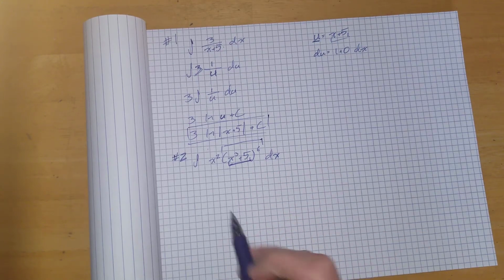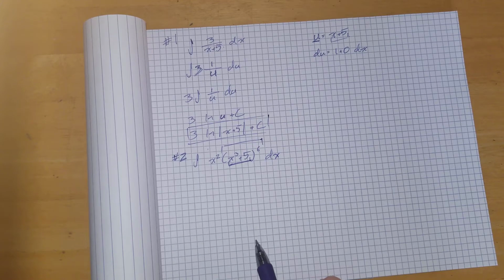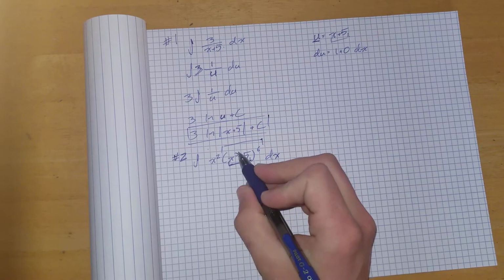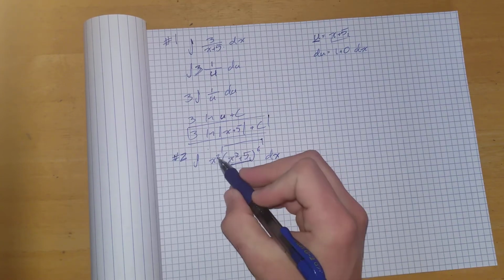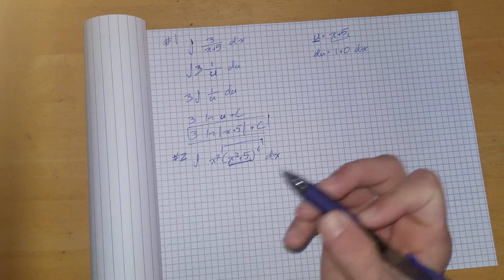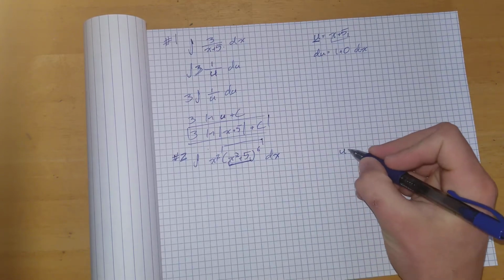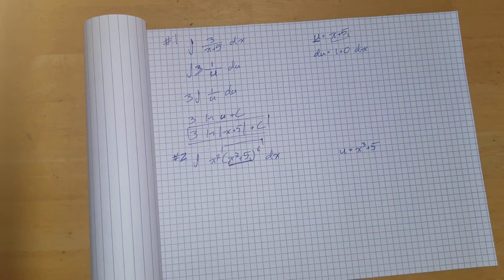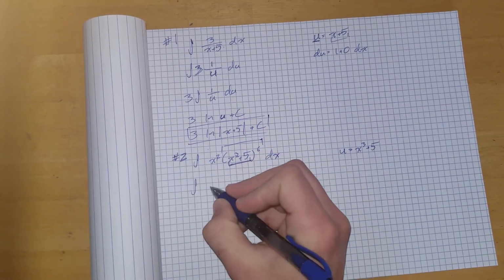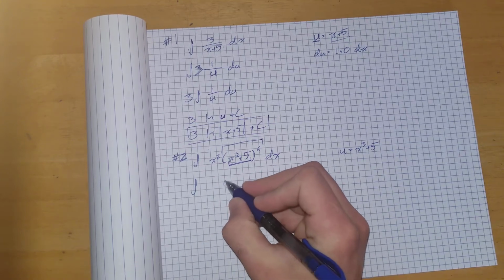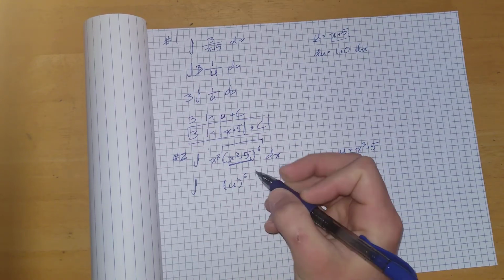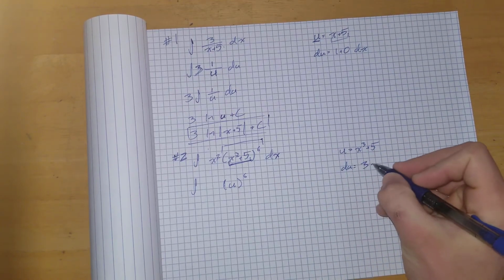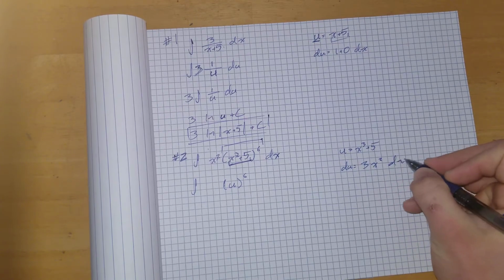Again, I'm going to look at the polynomial with the highest degree, which is x cubed, because this is a 2, this is a 3, and 3 is higher than 2. So we are going to sub u for x cubed plus 5. Now I'll come back over here, and du equals 3x squared dx.